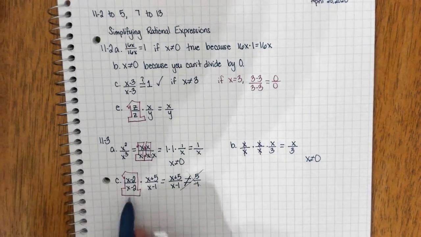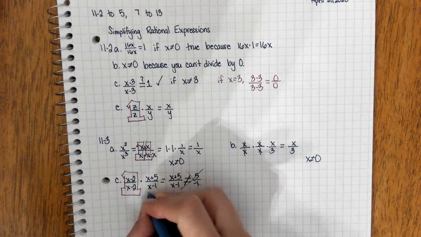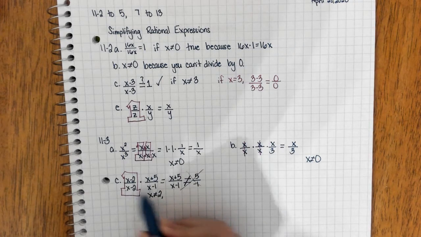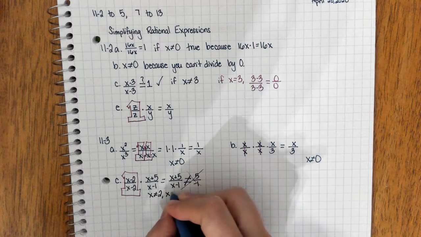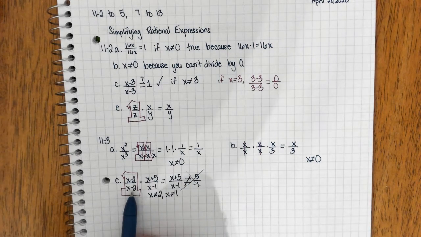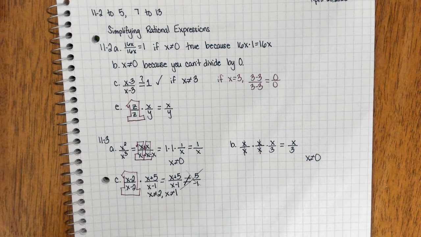On this problem, if I plug in 2, the denominator is 0. So x doesn't equal 2, because 2 minus 2 would give us 0. And here, 1 minus 1 is 0, and x also doesn't equal 1. So x can't be 1 or 2. If I plug in 2, I get 0 here in this denominator. And if I plug in 1, I get a 0 in this denominator.